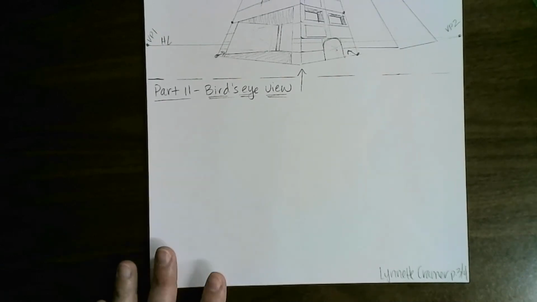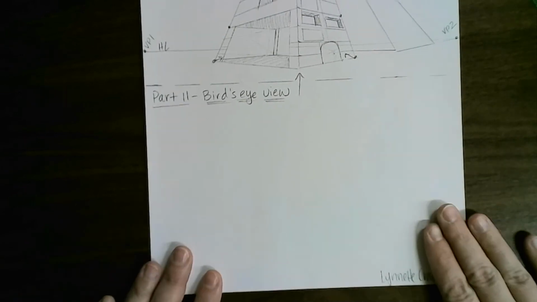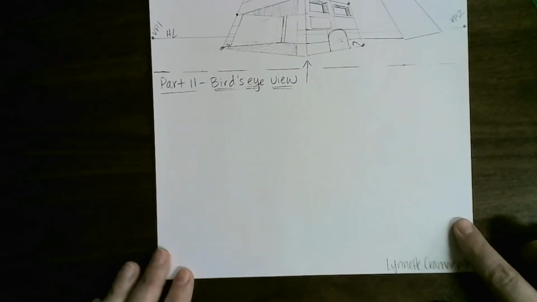Hello and welcome to part 2 of your 3-point perspective practice. We did part 1, which is the worm's eye view. Now we're going to do part 2, the bird's eye view below.